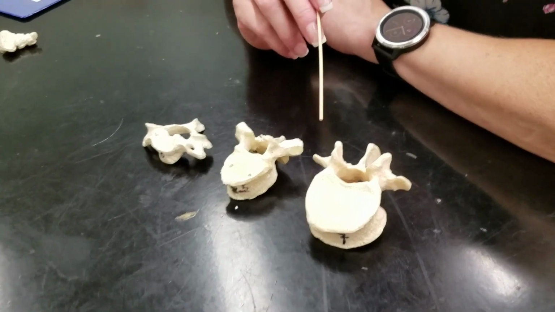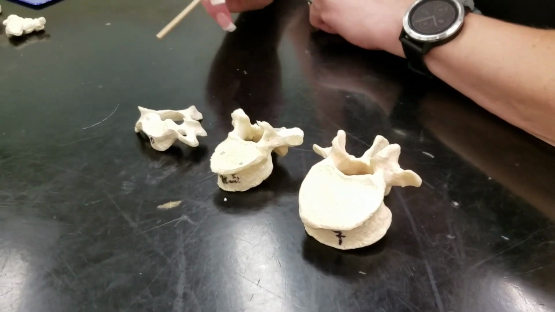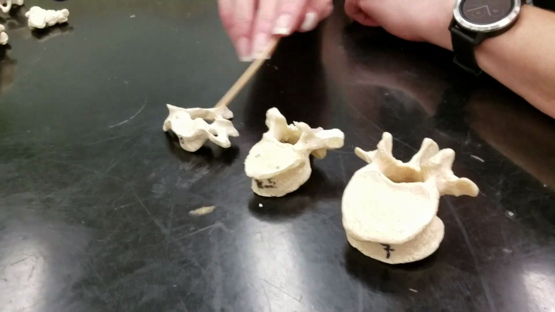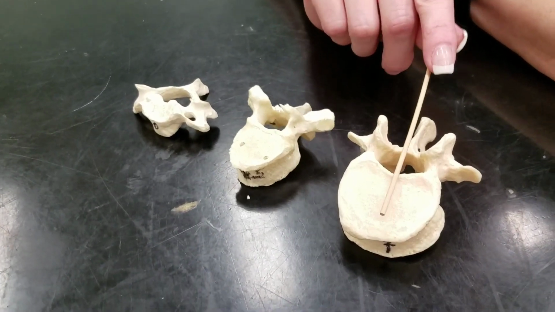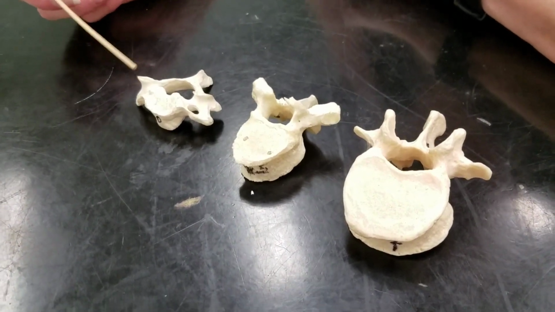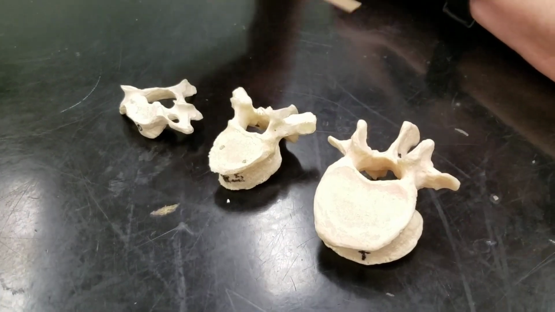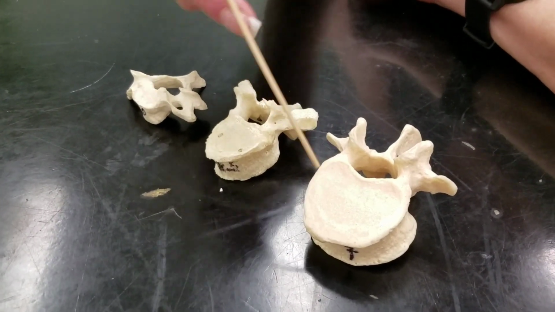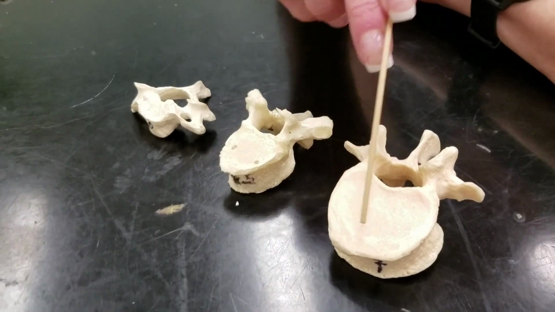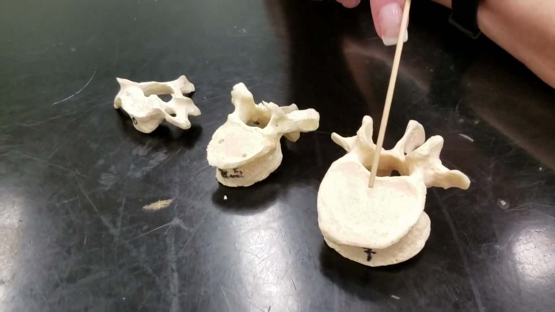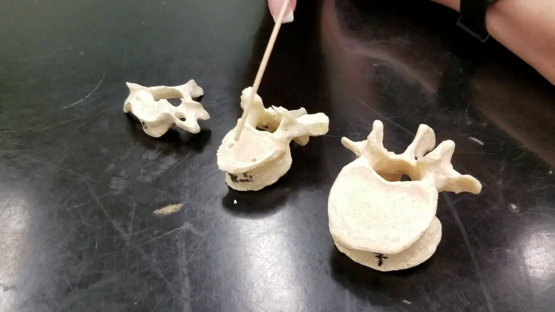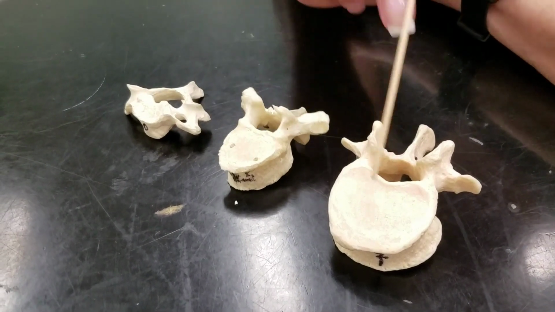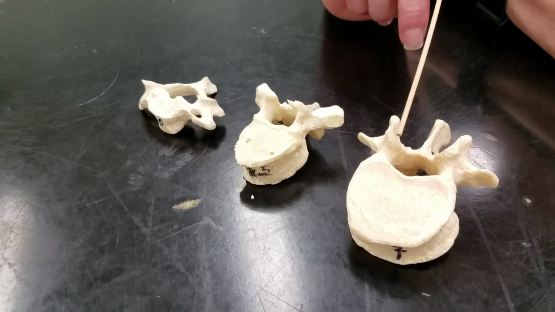All right, I'm going to go over the features of a typical vertebra. I have a representative of the cervical spine, the thoracic spine, and the lumbar spine to compare what they look like from the different regions. The body is the large round area where the intervertebral discs sit in between all the vertebrae of the spine, and they vary in size, small to medium to large, as you move through the regions.